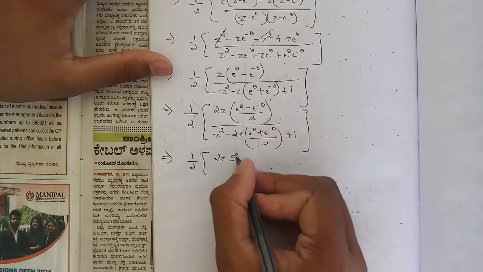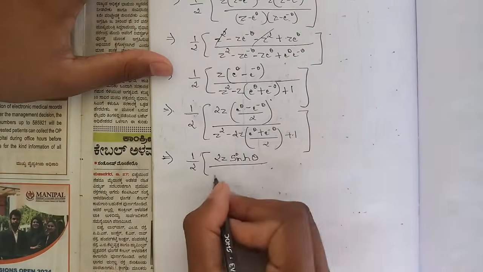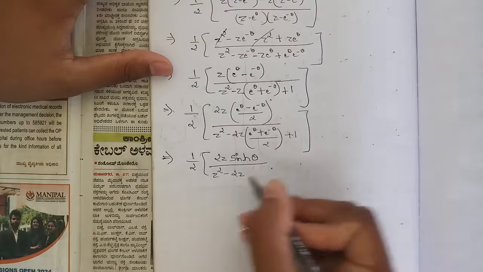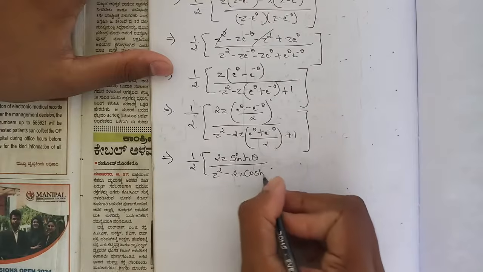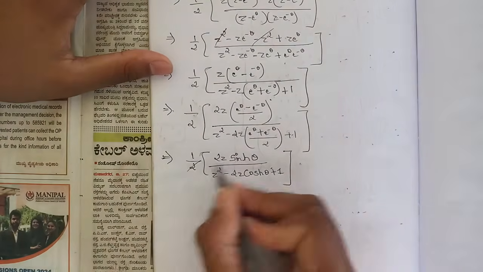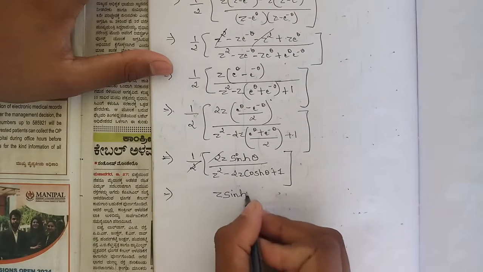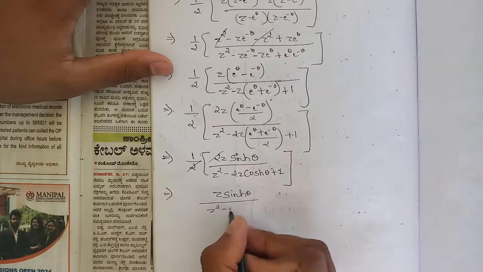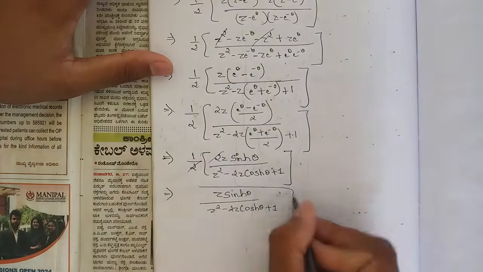So sin h of theta, divided by, and this there is a plus, so this is cos h of theta plus 1. So again we can cancel this 2, and the final answer is z sin h theta divided by z square minus 2z cos h theta plus 1.